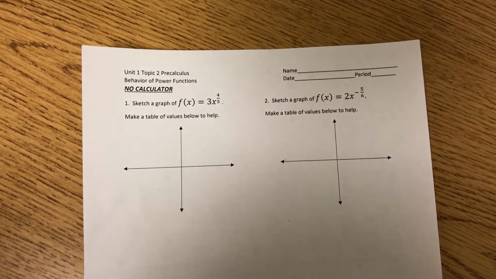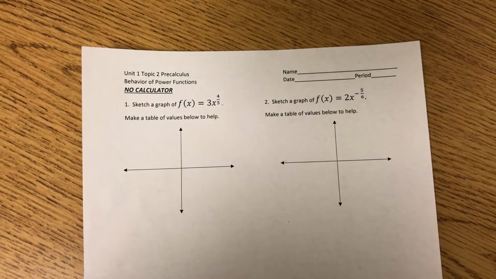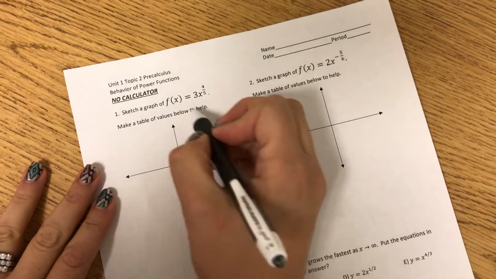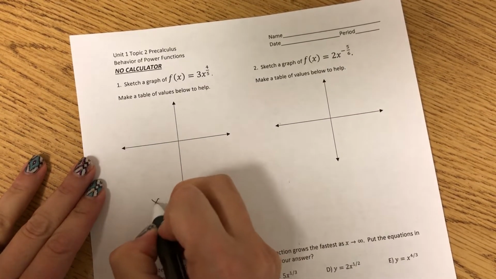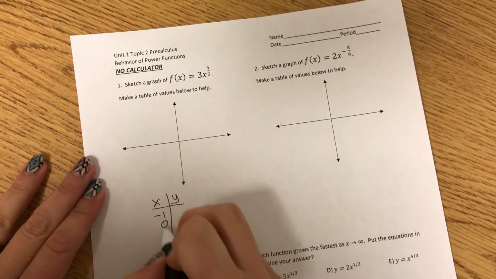I have to do an answer key for this homework, so I thought I'd make you a video while I wrote out my answers. So sketch the graph, make a table of values below to help. And it's just a sketch. Notice we have no coordinates here. So I'm going to do -1, 0, and 1.